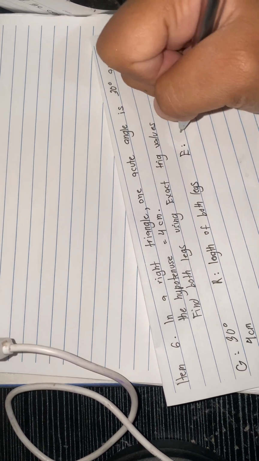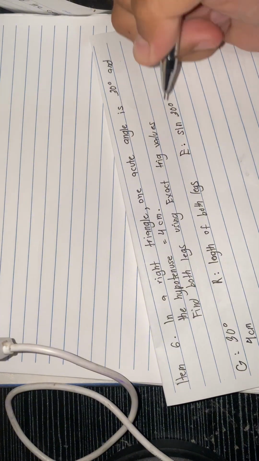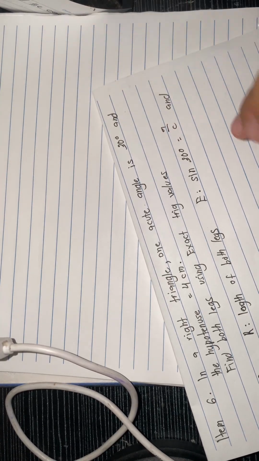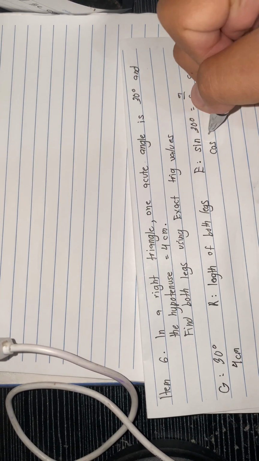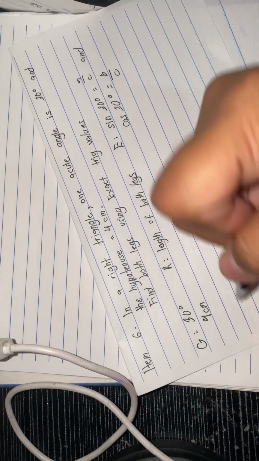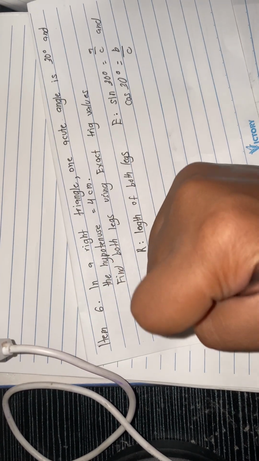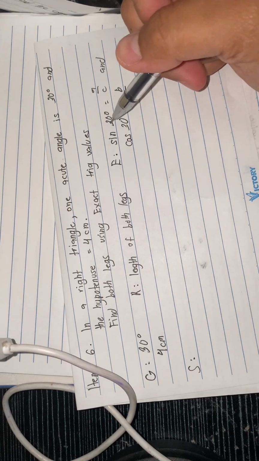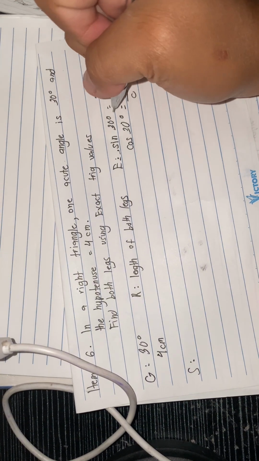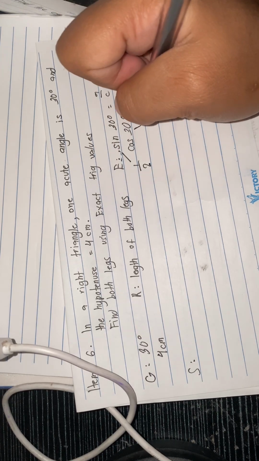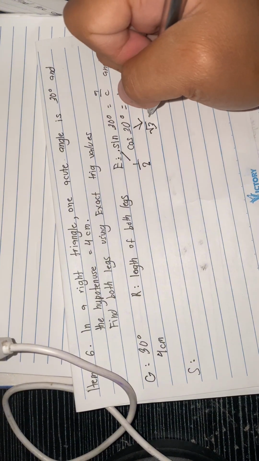The equation will be sin 30 degrees is equal to A over C, and cos 30 is equal to B over C. So the solution will be: the exact value of sin 30 degrees is 1/2, and cos 30 degrees is square root of 3 over 2.